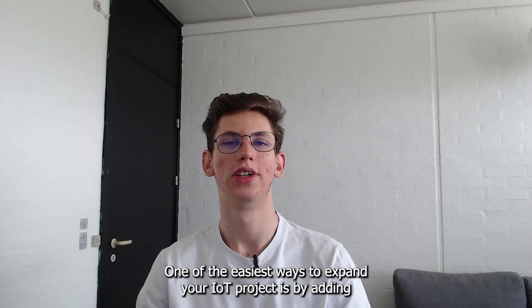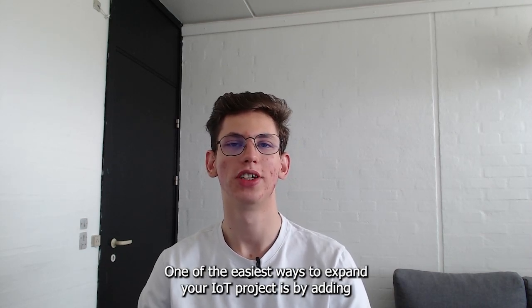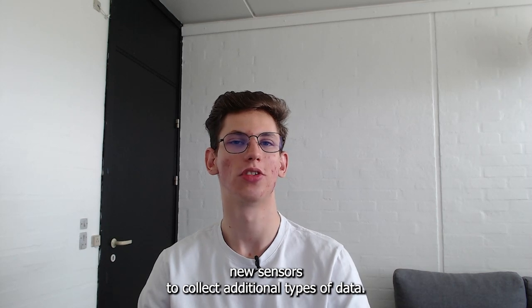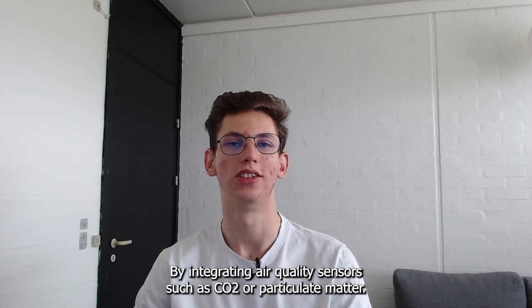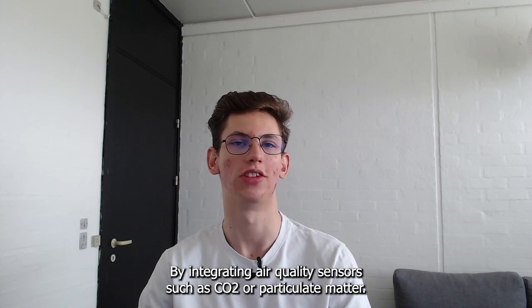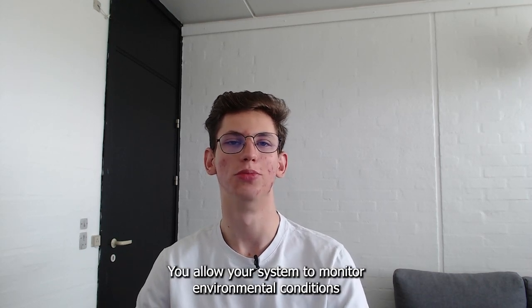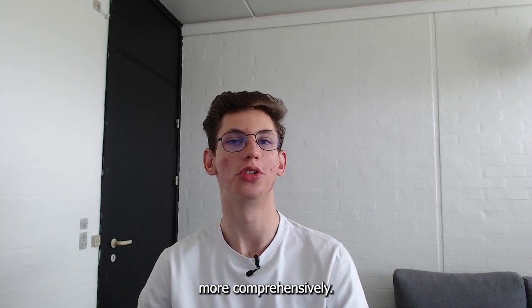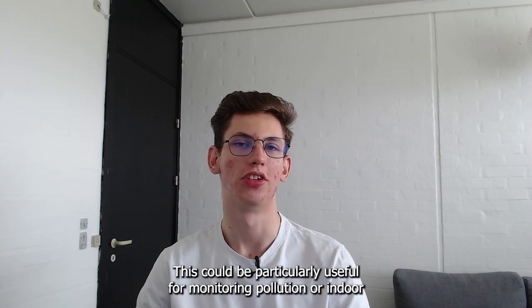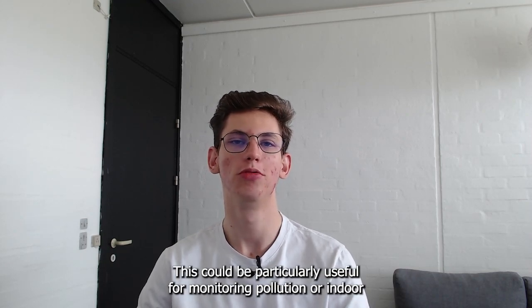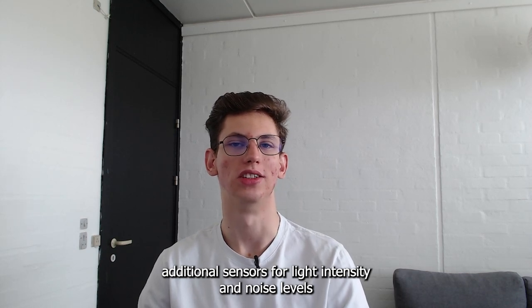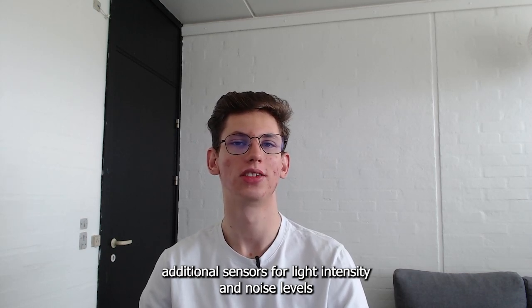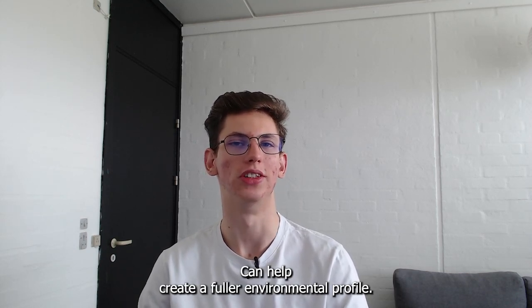One of the easiest ways to expand your IoT project is by adding new sensors to collect additional types of data. By integrating air quality sensors such as CO2 or particulate matter, you allow your system to monitor environmental conditions more comprehensively. This could be particularly useful for monitoring pollution or indoor air quality. Additionally, sensors for light intensity and noise levels can help create a fuller environmental profile.